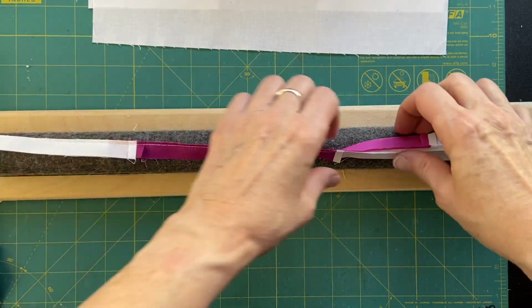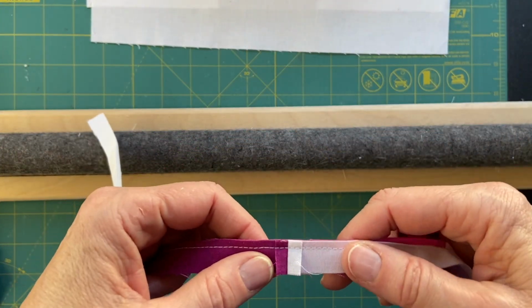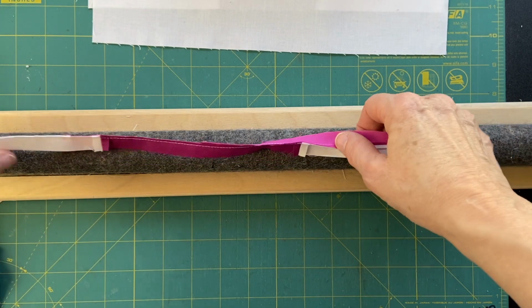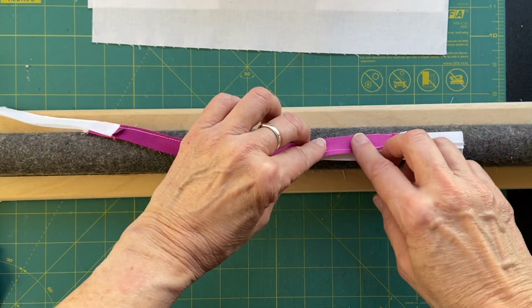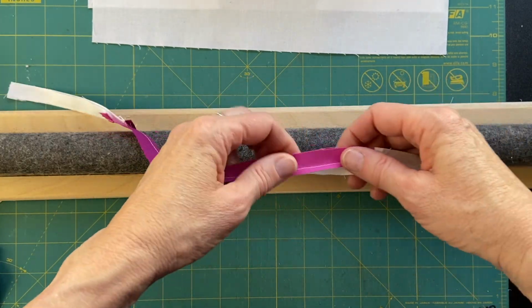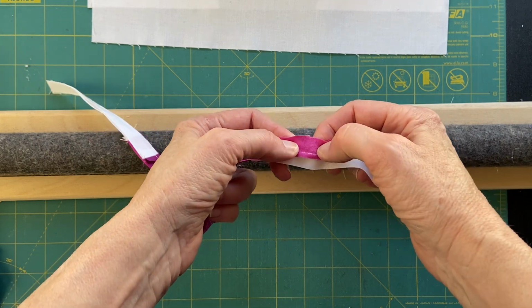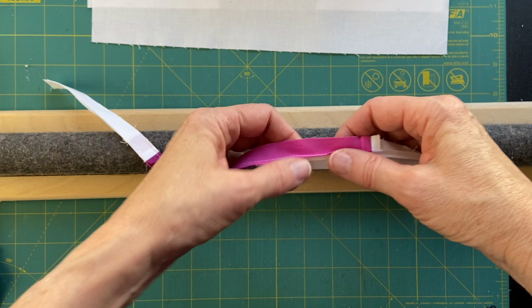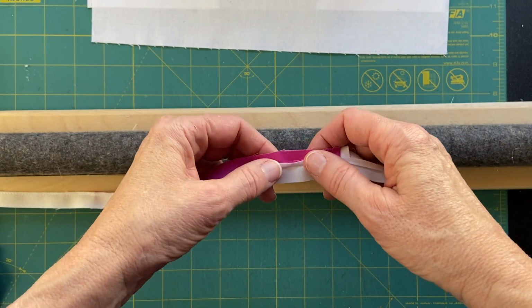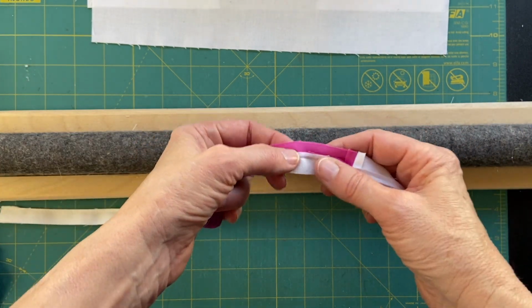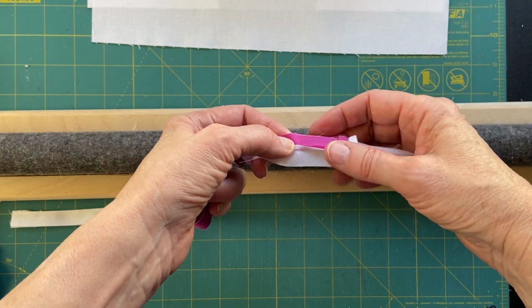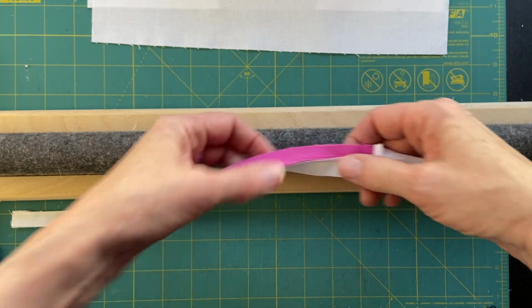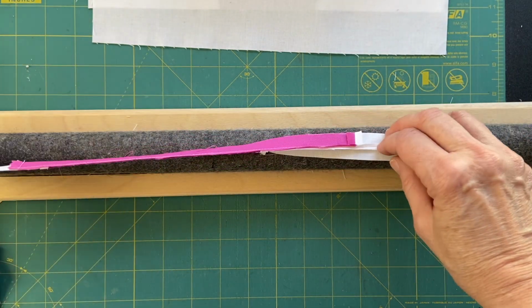Having sewed this seam, I trimmed it to about 1/8 of an inch because I want to have enough room for the seam that comes next to this to lay flat, and so that I won't catch. If I'd had a 1/4 inch seam here, the next seam that I do could catch the edge of that seam because this strip is so narrow.